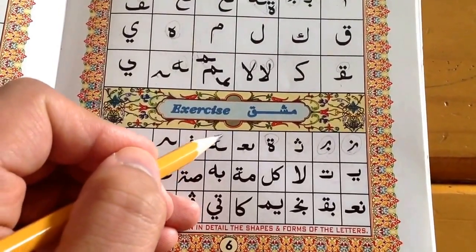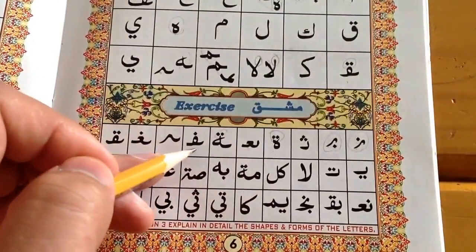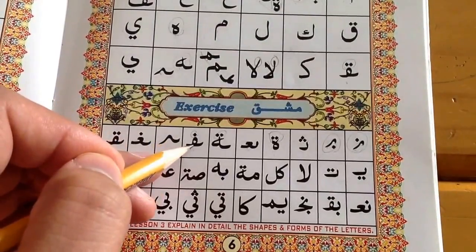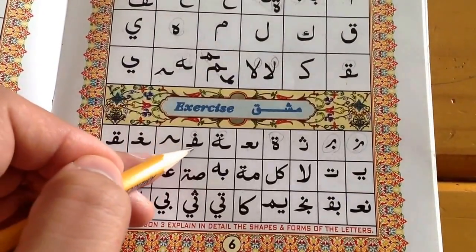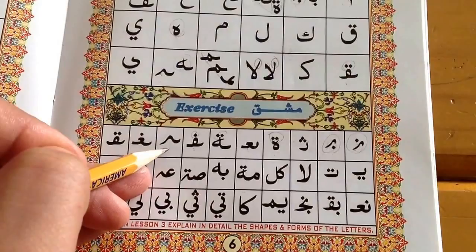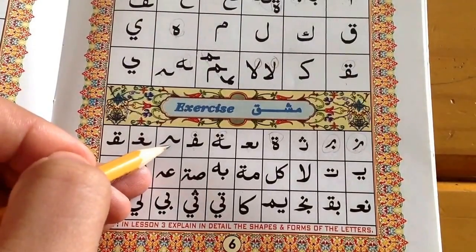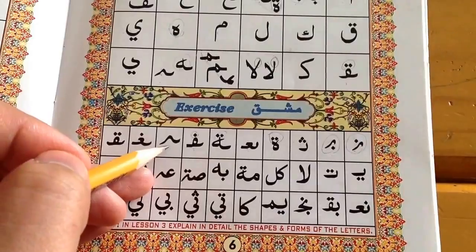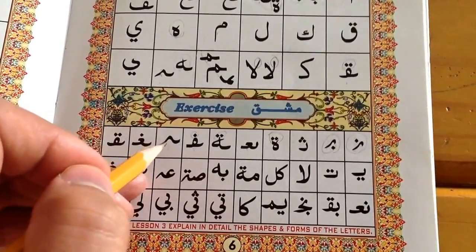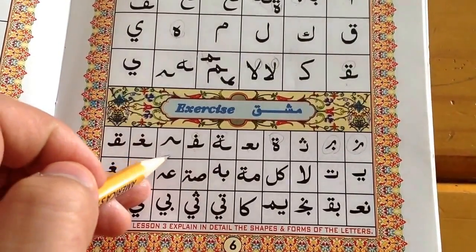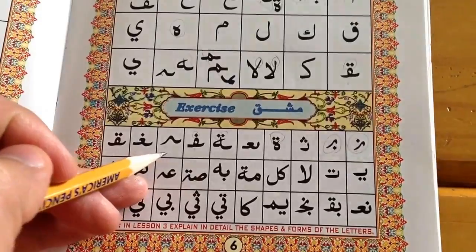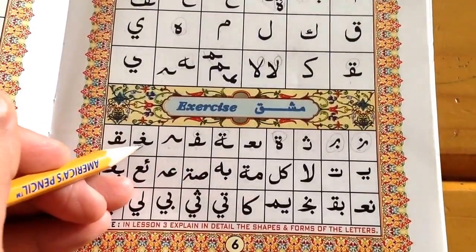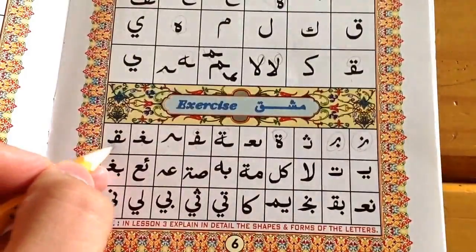Yeah, so it has two dots on top, so it's a ta marbuta. Fa, because it has one dot on top of the circle. So it's called a fa, fa, ha, ha. If it has two dots on top, then it's a ta marbuta. So here it doesn't have any two dots. So it's called ha, softly from the chest, ha, ghain, ghain, qaf.